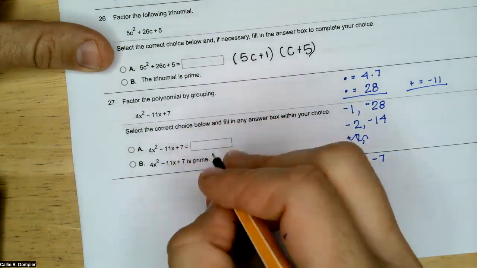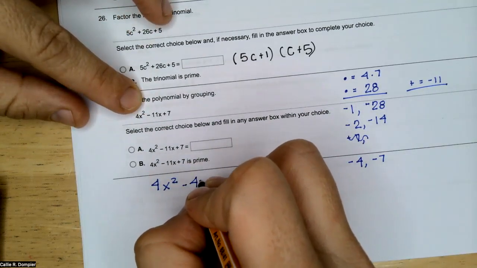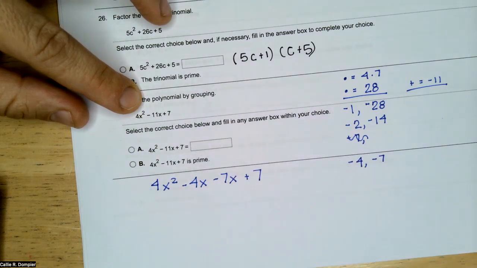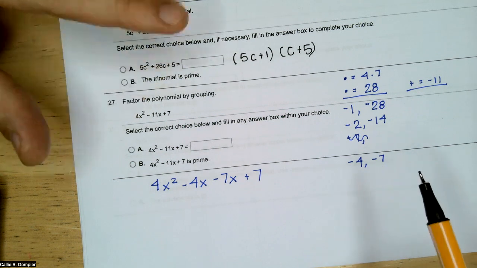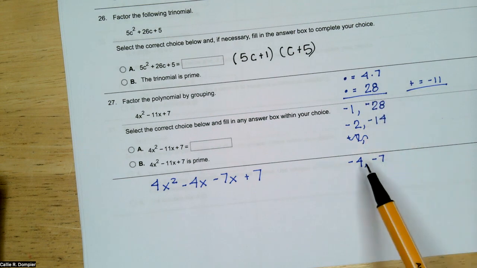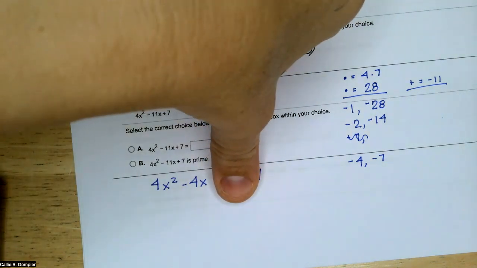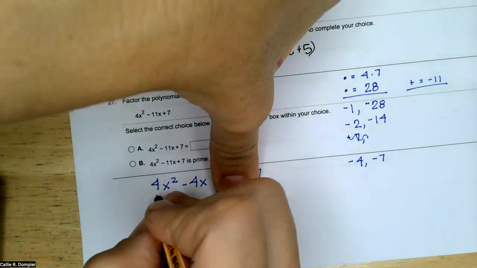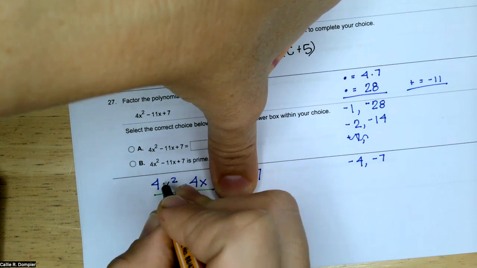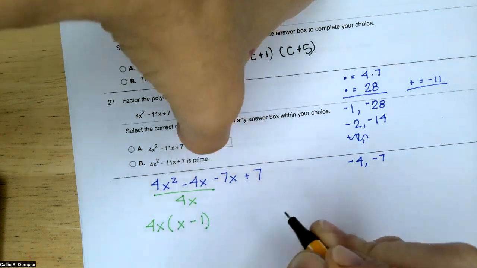So factoring by grouping, we can change it to 4x squared. Instead of -11, we're going to say minus 4x minus 7x plus 7. Good. So that's my grouping. I got these two as numbers I can multiply to equal a times c and numbers I can add to equal b. Factoring by grouping means look at the first two terms, 4x squared minus 4x. I can divide them both by 4x, right? So 4x squared divided by 4x just leaves me with an x. -4x divided by 4x just leaves me with a -1.